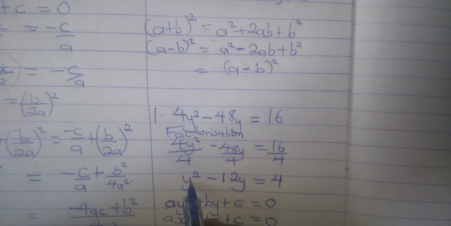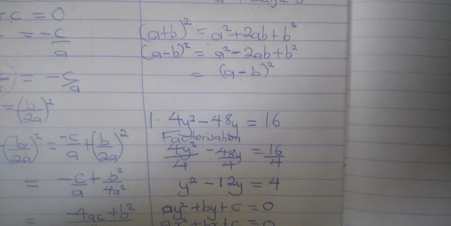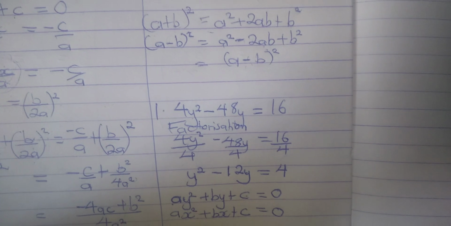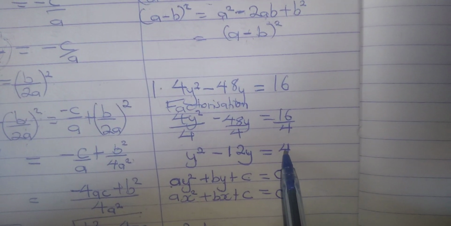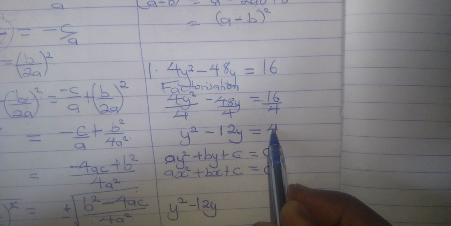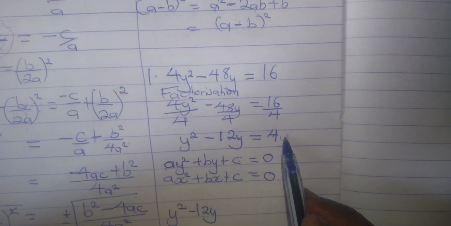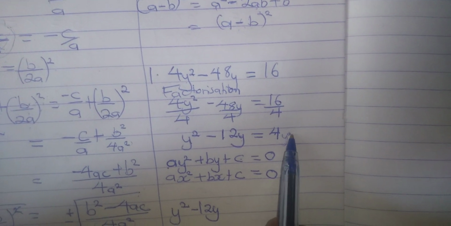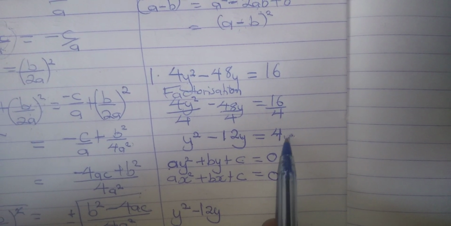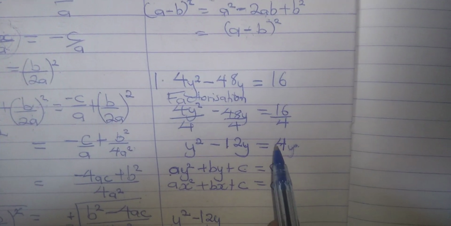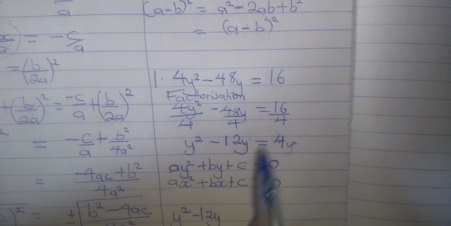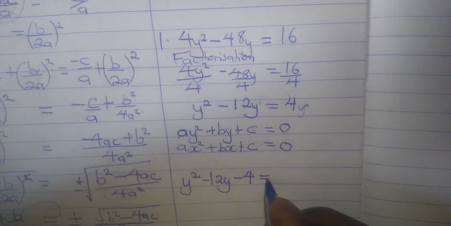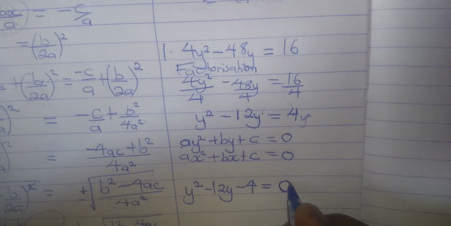So I will say this is my degree 2. I'll put the degree 2 first, followed by degree 1, which is a negative 12y. Since our 4 is a constant and is to degree 0, we said anything to the power 0 is always 1, so it would have been y power 0. So from degree 2, degree 1, then degree 0. I'll just take this one to this side, so my constant becomes a negative 4, because all quadratic equations must equate to 0 when I'm solving.